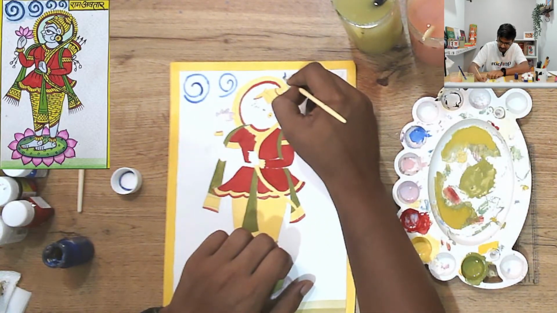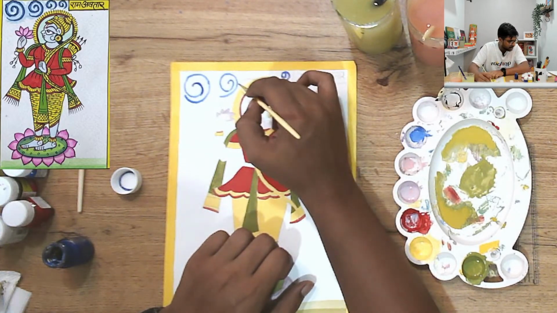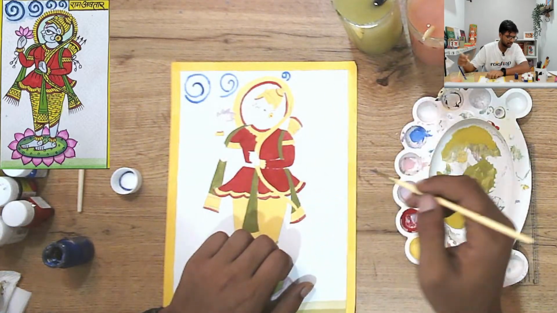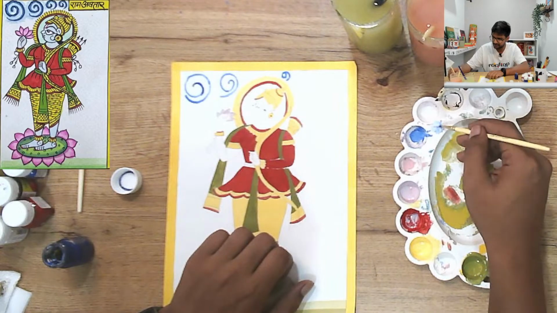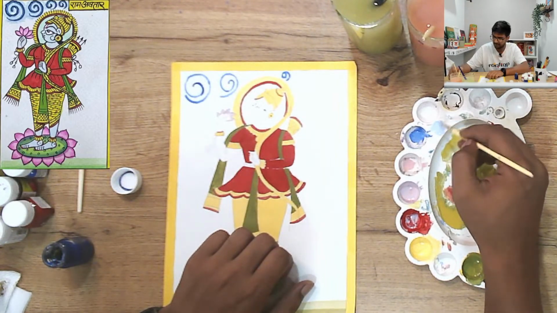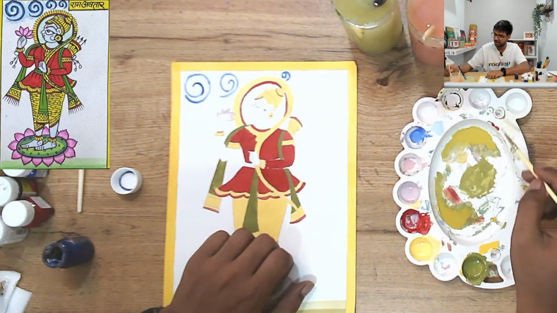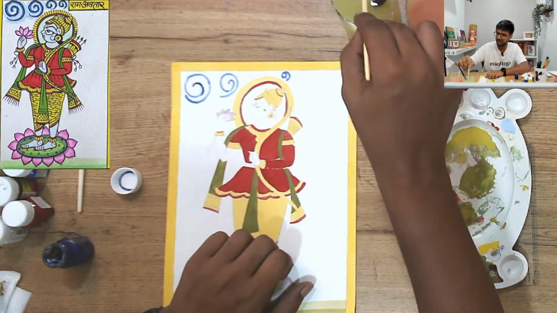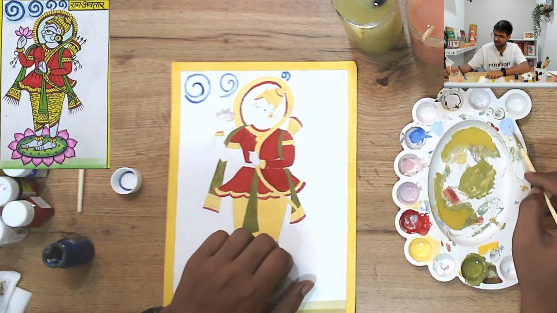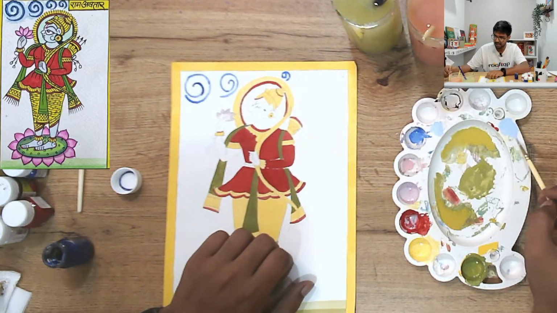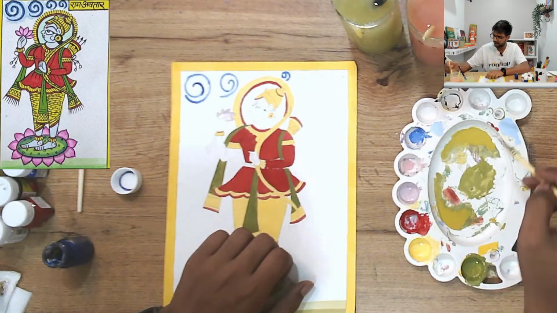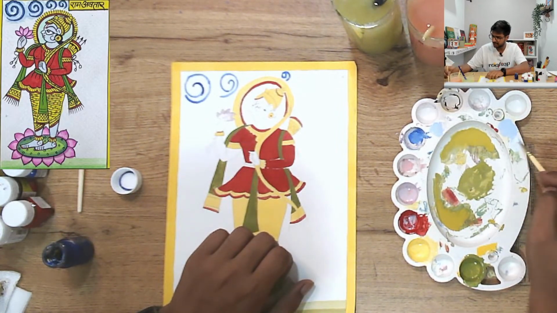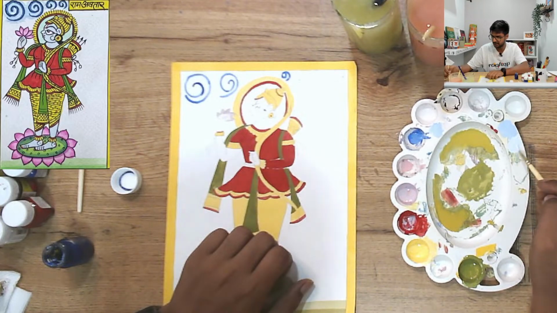And over here, I'm going to take some more white. Lighten this up. Lighten it up in the sense we will make it a bit more transparent, meaning we will add more water to it.